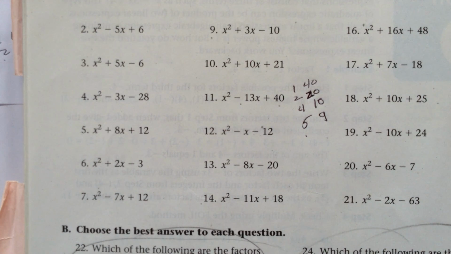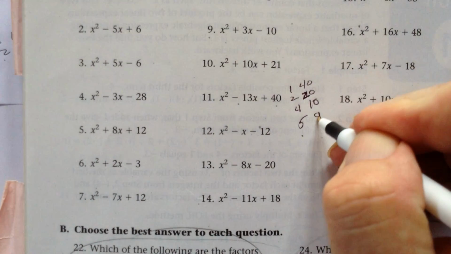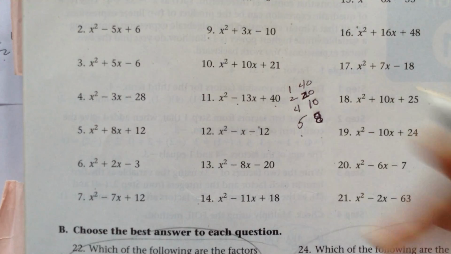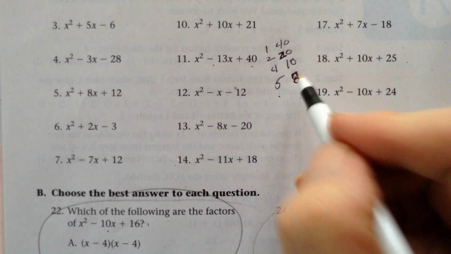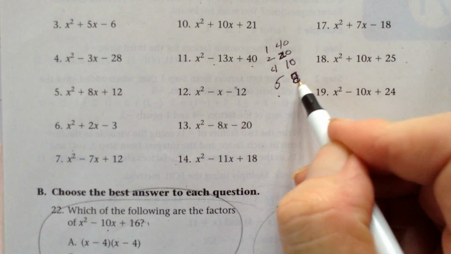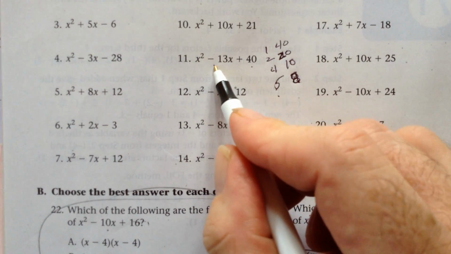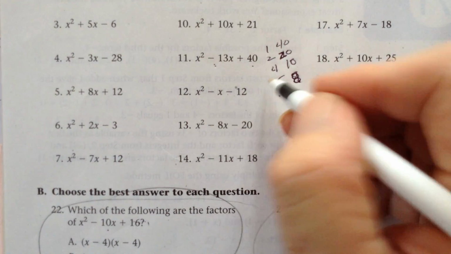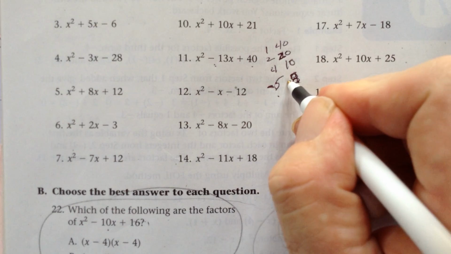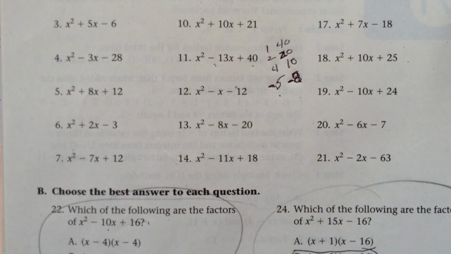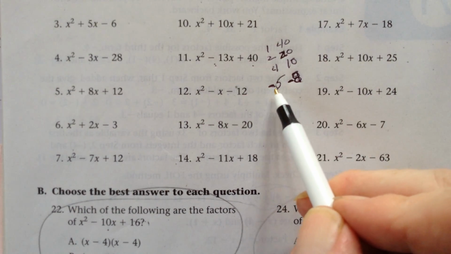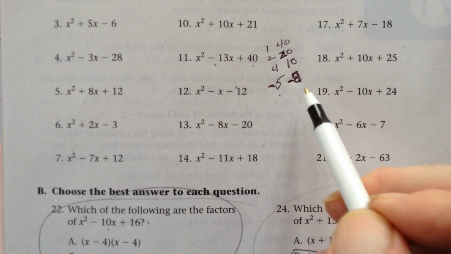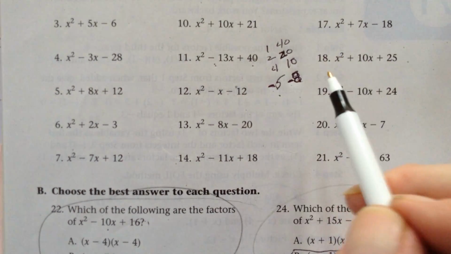All right, hope this is, oh no, this is 8. See, now I found my mistake. So 8 and 5 is 13 if I add them together, but it's a negative 13. So if I make this a negative 5 and this a negative 8, well, negative 5 times negative 8 will be positive 40.